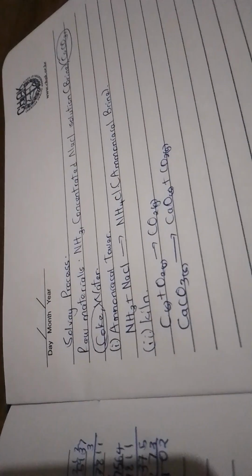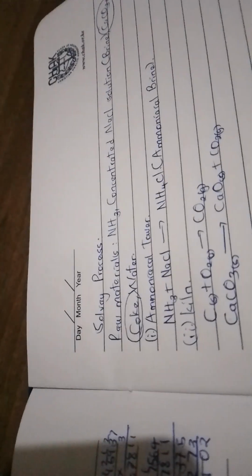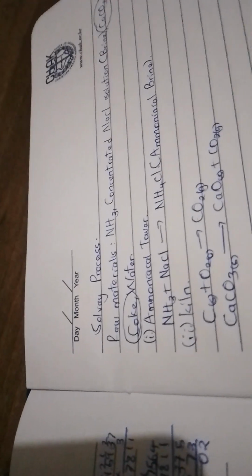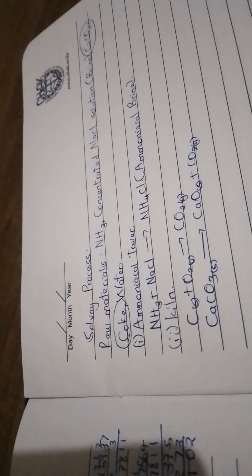So we have two sources of carbon 4 oxide gas: coke is oxidized into carbon 4 oxide gas, and the generated heat energy decomposes the calcium carbonate into calcium oxide and carbon 4 oxide gas. So guys, we are done with the kiln.